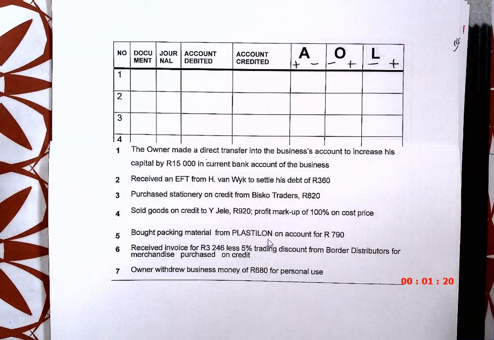Why do you say credit? What is credit? Credit is debt. A transaction is either cash, meaning money goes into the bank and out of the bank, or it is on credit, meaning it's on account, meaning it's debt.